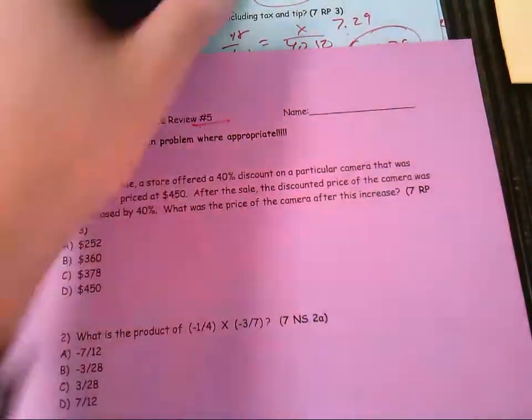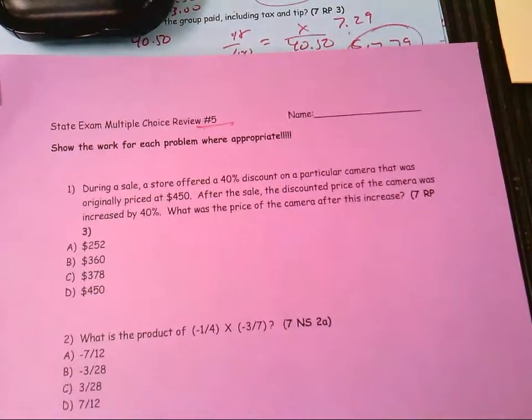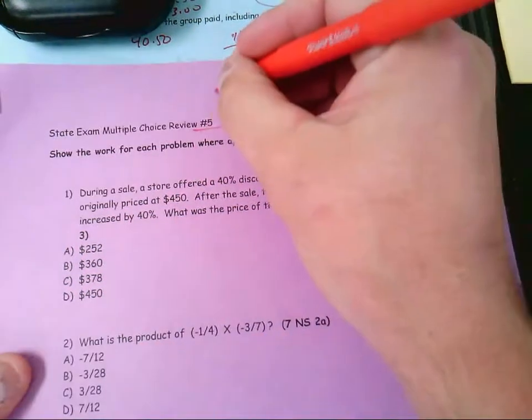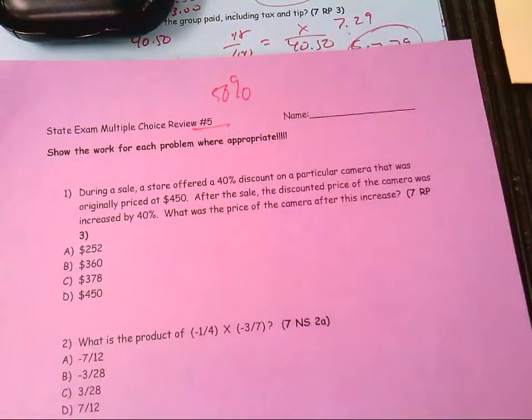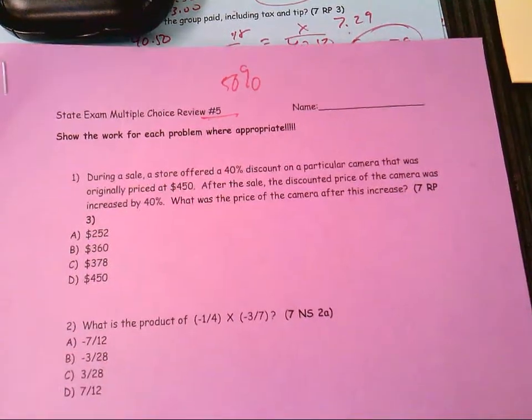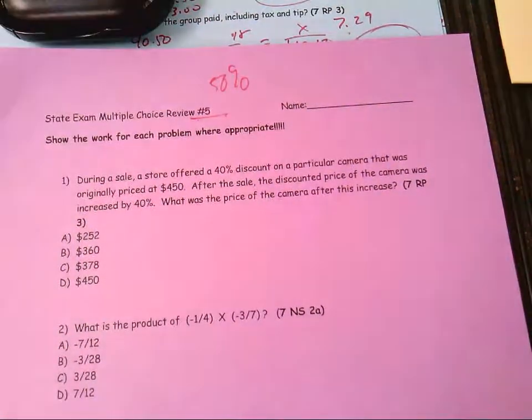So at this point, hopefully you're starting to get better at these. This is the 5th one you're going to be doing, and the ultimate goal is at least 50%. If you can get at least 50% of the questions right, you're going to be in pretty good shape, especially on the first try. So without further ado, let's get started.